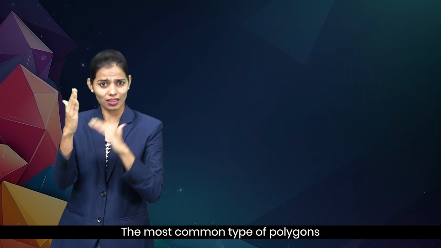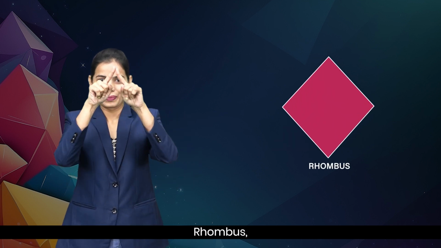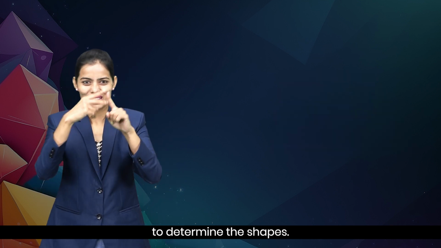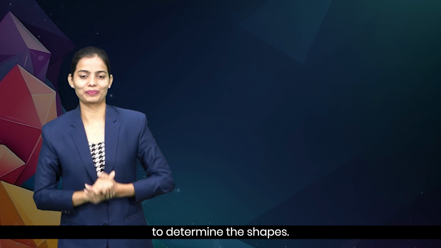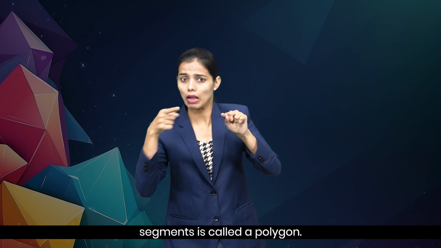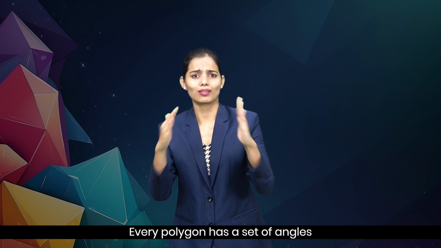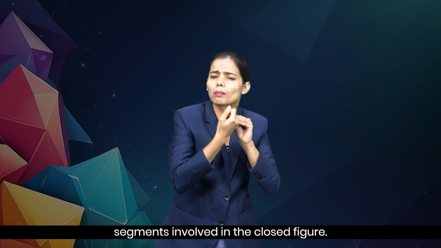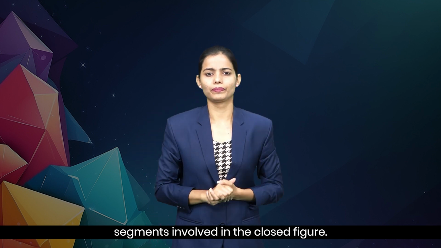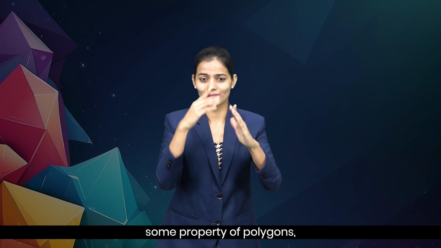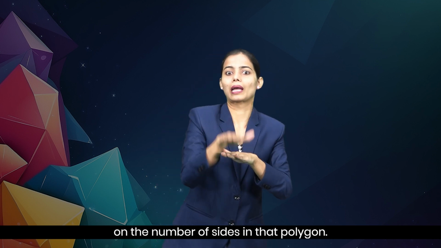The most common types of polygons are triangle, rhombus, kite, trapezium, etc. With the above details, it will now be easier for you to determine the shapes. We already know that a simple closed curve that is made up of more than 3 line segments is called a polygon. Every polygon has a set of angles that are the result of the line segments involved in the closed figure. In the chapter below, we shall learn about the angle sum property of polygons, which indirectly depends on the number of sides in that polygon.